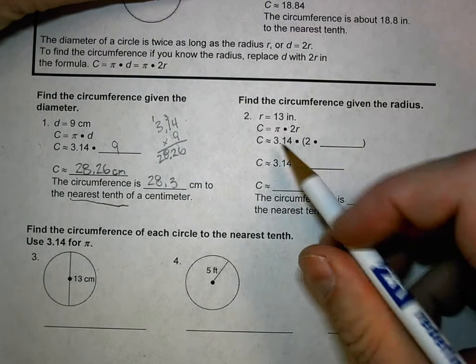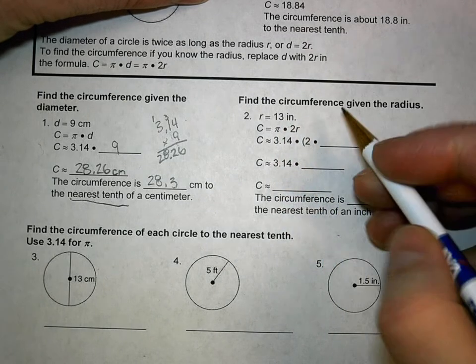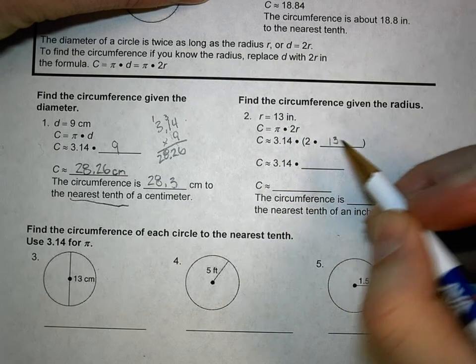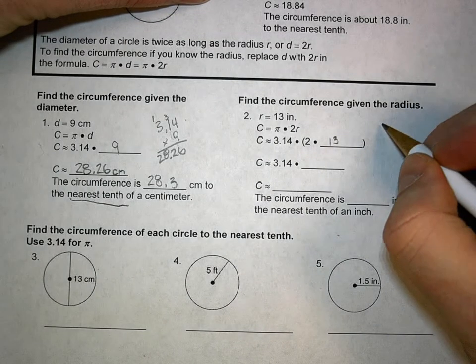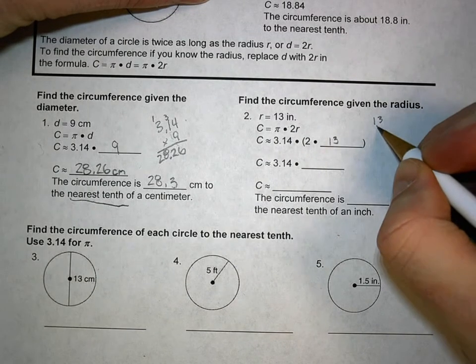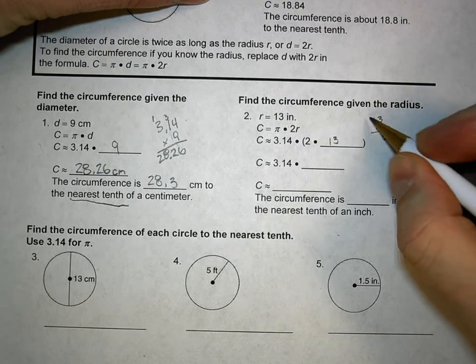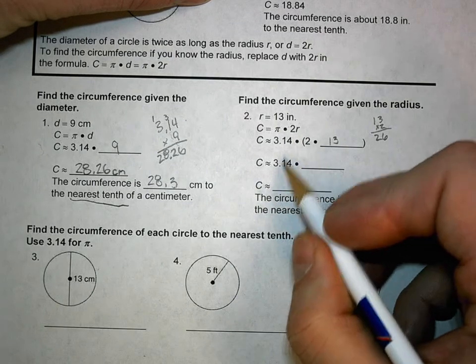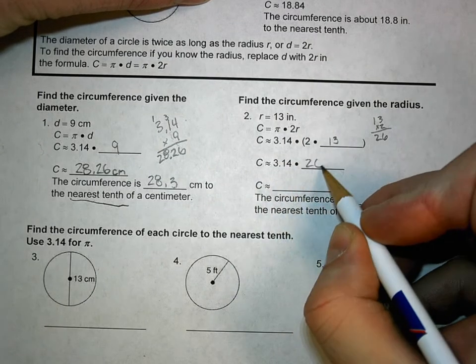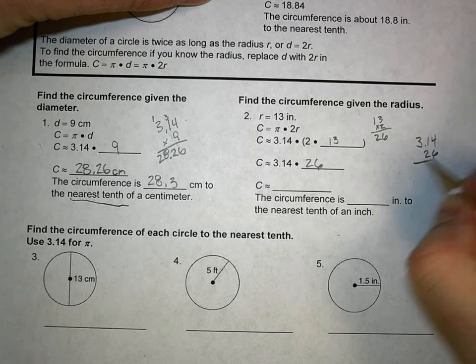Let's look at this one. This one says the radius is 13 inches, and then down here they go twice the radius, which is kind of a silly thing. Remember what I said before? If you see the radius, you know it's going to be there. So let's multiply 2 times 13. 6, 2, so that's 26. So we got circumference is pi, 3.14 times 26.